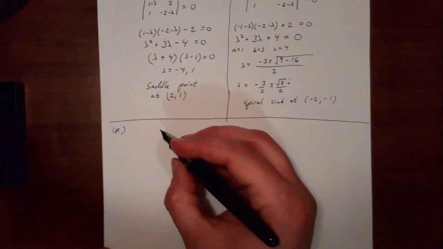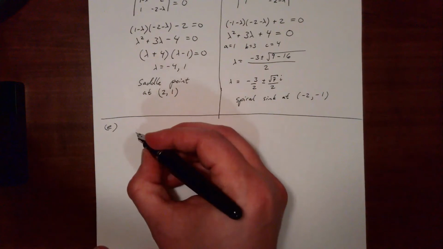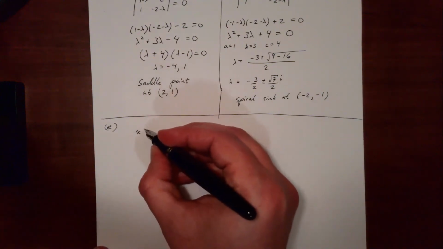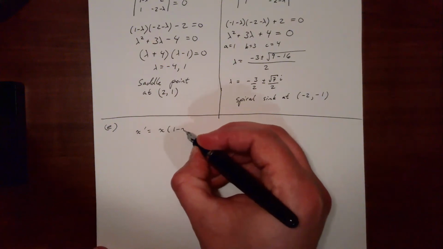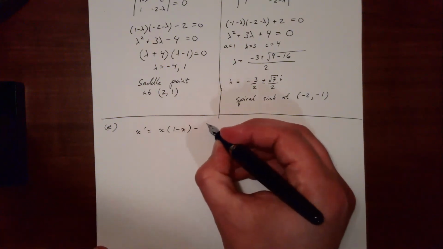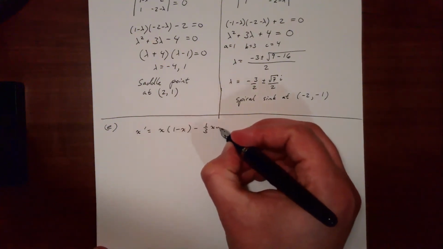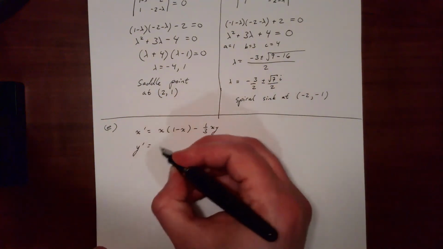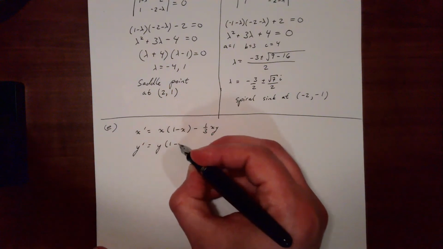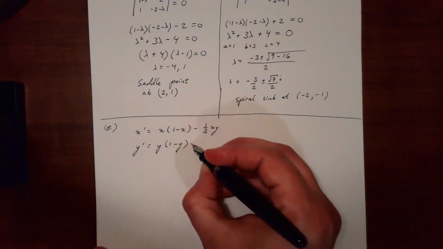So the competing species model had x prime is equal to x times 1 minus x minus 1/3 xy, y prime equals y times 1 minus y minus 1/3 xy.